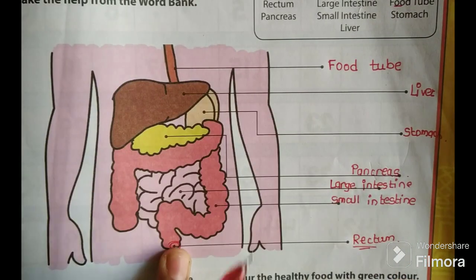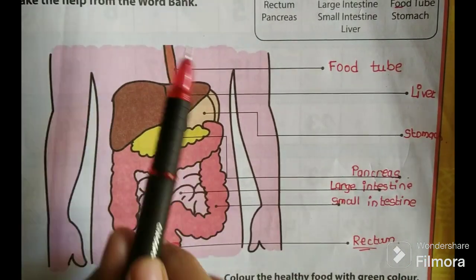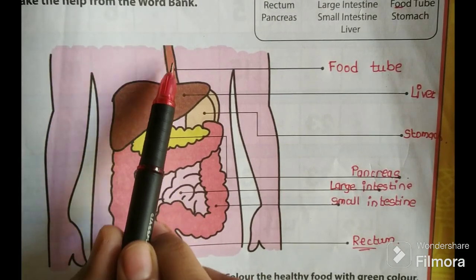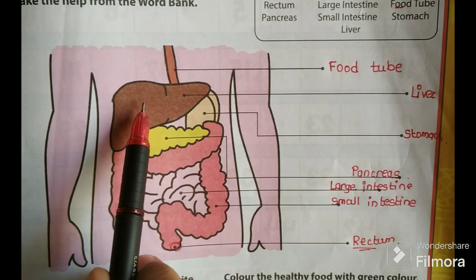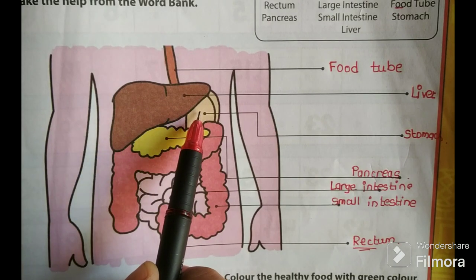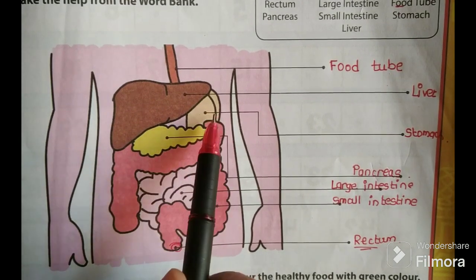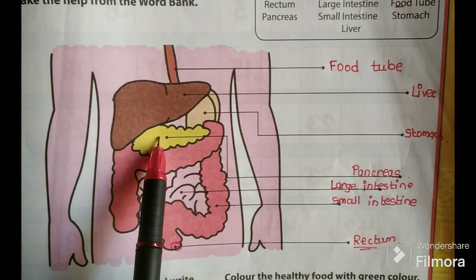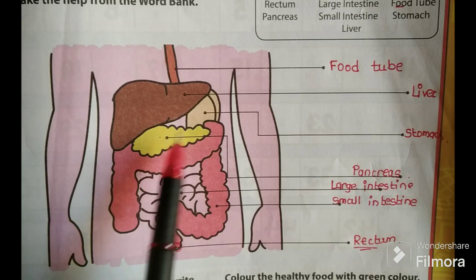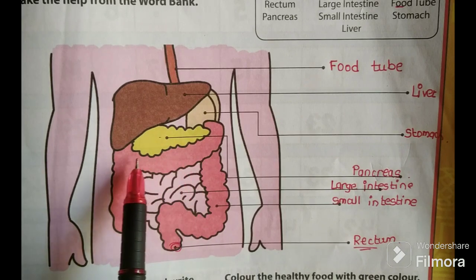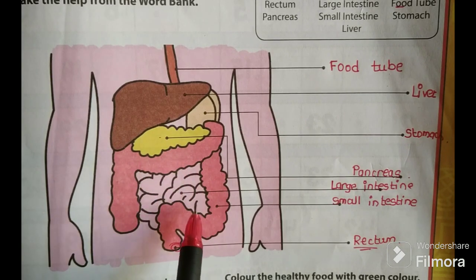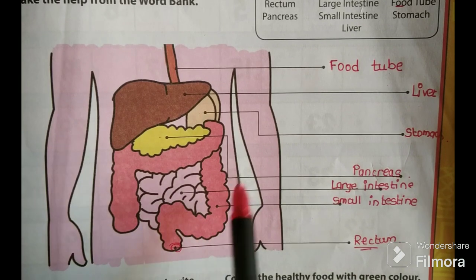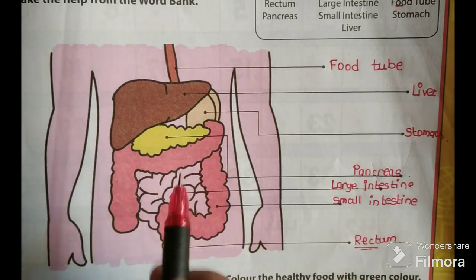Okay, we are identifying our digestive system. It starts from the mouth, then the food comes to the food tube, then is metabolized in the liver, then goes to the stomach, and the liver and pancreas are connected with this stomach. Then the digested food comes to the intestine, from the small intestine to the large intestine, and then it's the rectum. It's our digestive system parts.